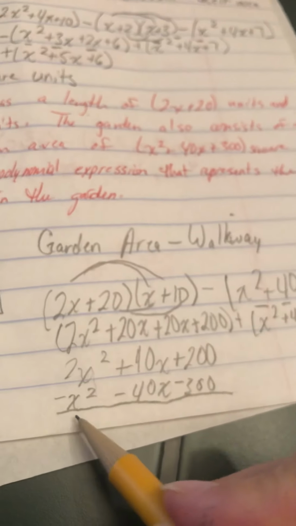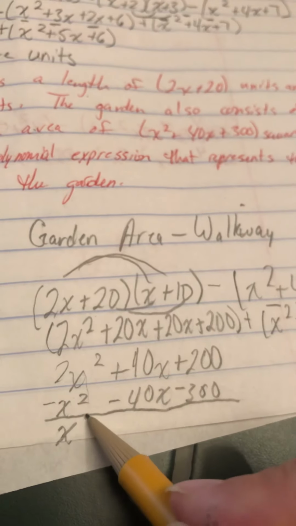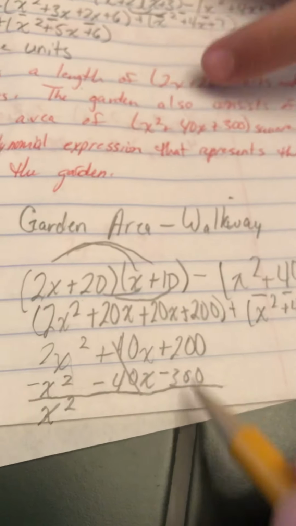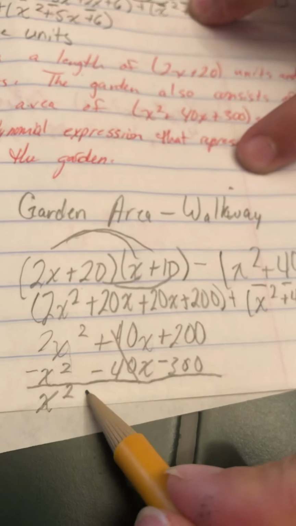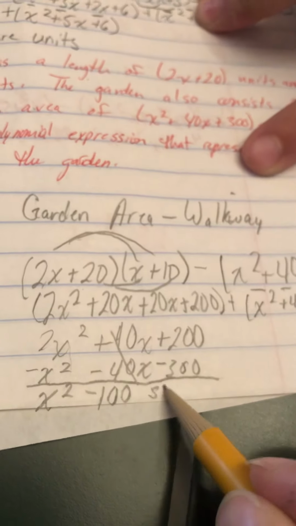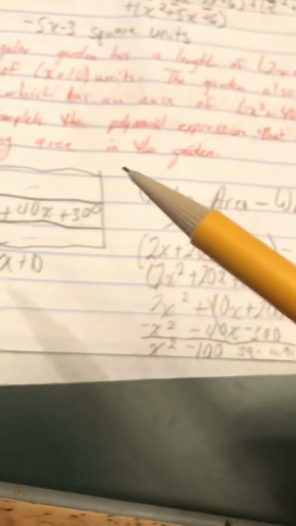So 2x minus x is x to the second. Oh, it's so hard. They cancel out, 40 minus 40. And 200 minus 300 is minus 100 square units. There we go. And that's that. Thanks, Jim. Alright. So that's the area of the plantable garden.